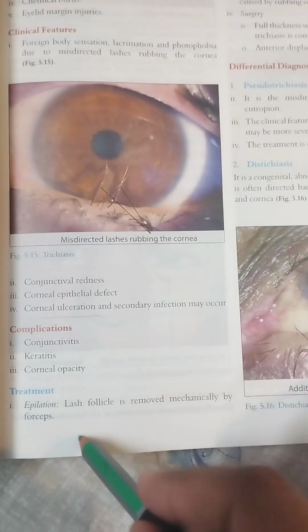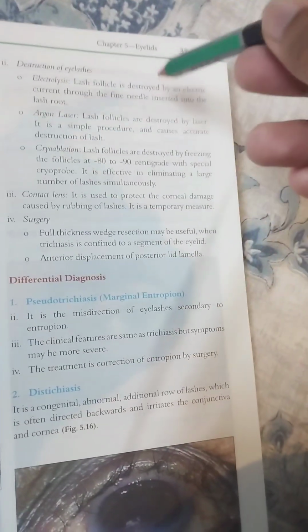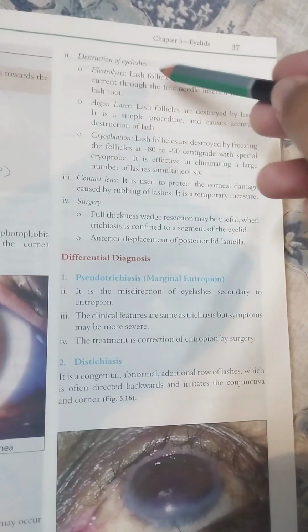Now, how to treat this? First of all, we can treat this with epilation. So we can use forceps to remove lash follicles mechanically, or we can also destroy the eyelashes instead of epilating them. This can happen through argon laser, cryoablation, as in freezing, and electrolysis.